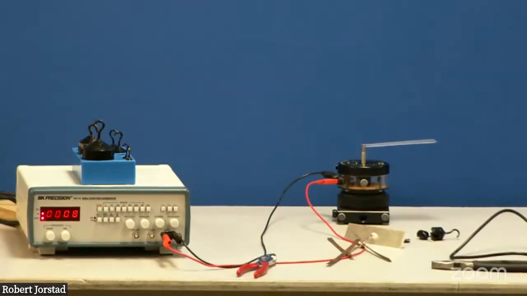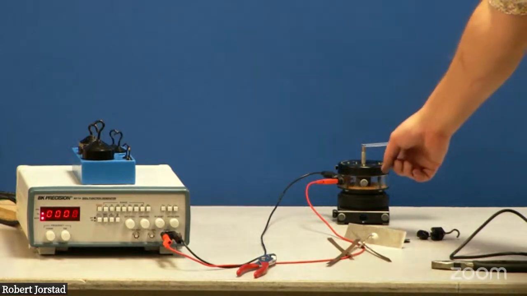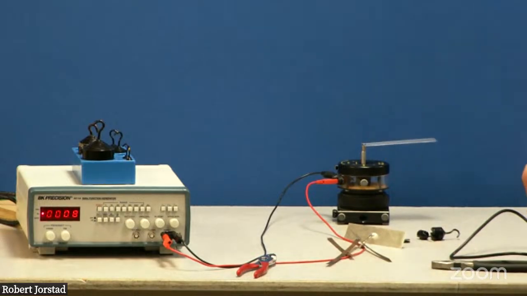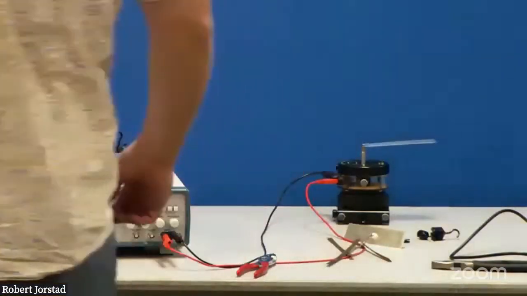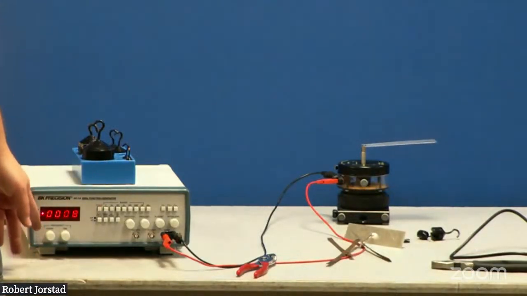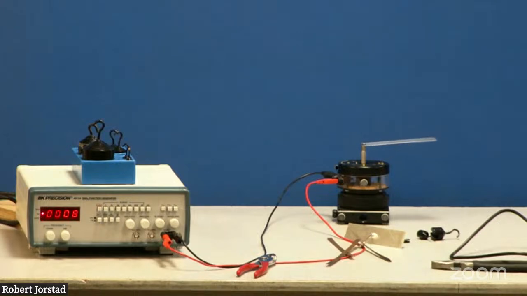All right, so this time we're looking at a metal strip oscillating. Hopefully you can see it here. So again, this thing is basically a speaker wiggling up and down. The post is connected to the speaker, and you can see that metal strip oscillating. And what I'm going to do is start increasing the frequency until we see a standing wave.